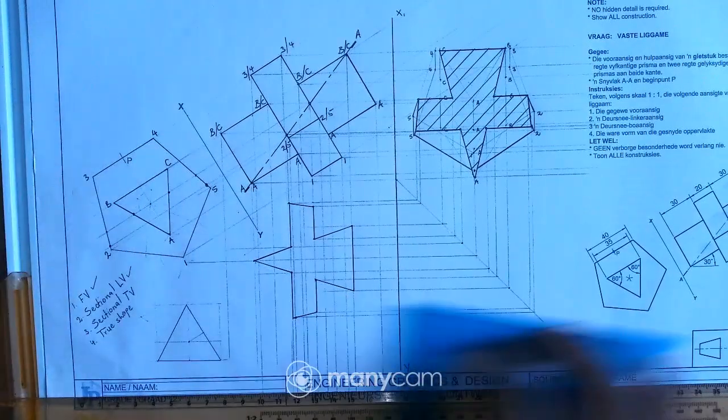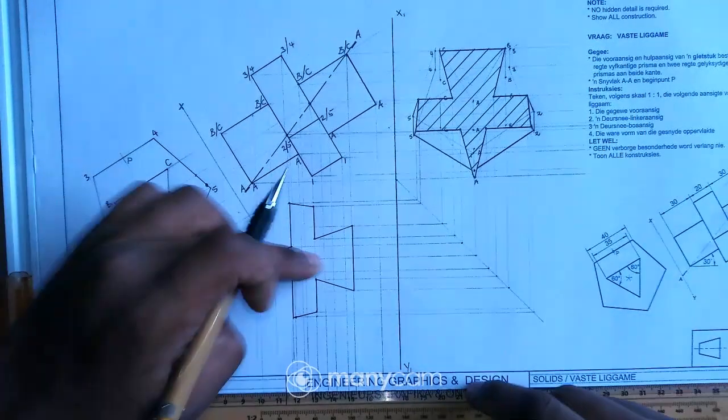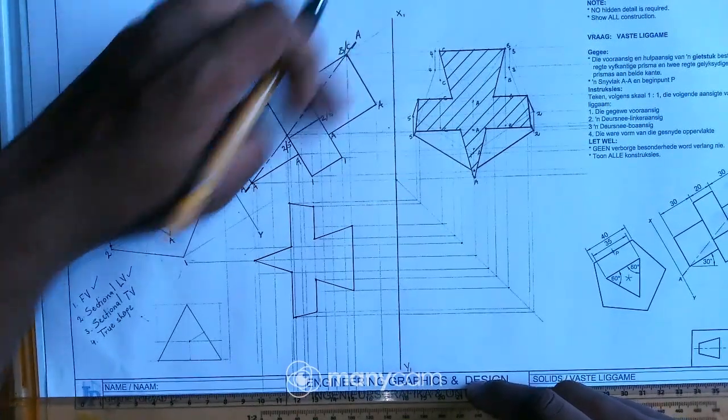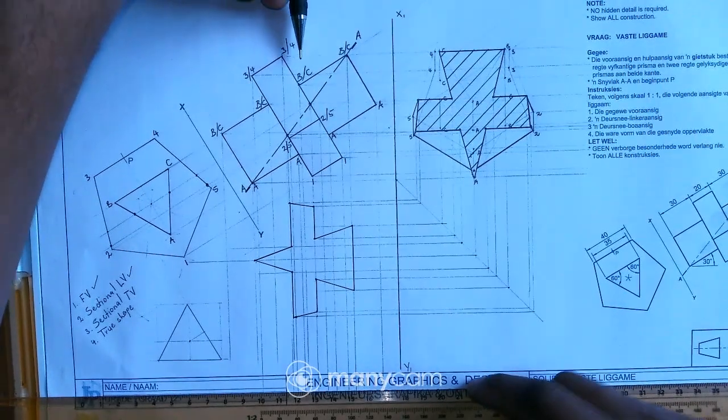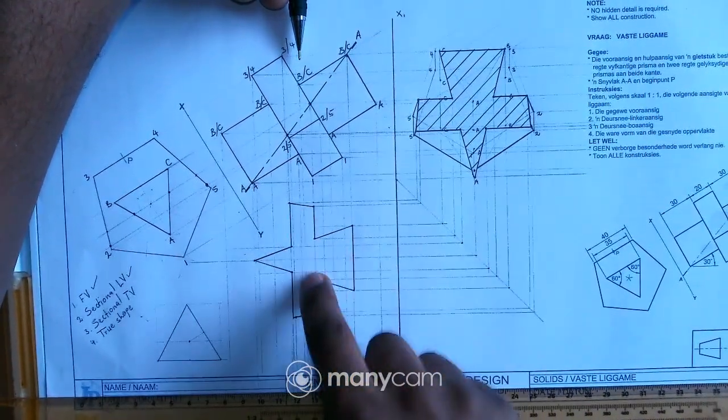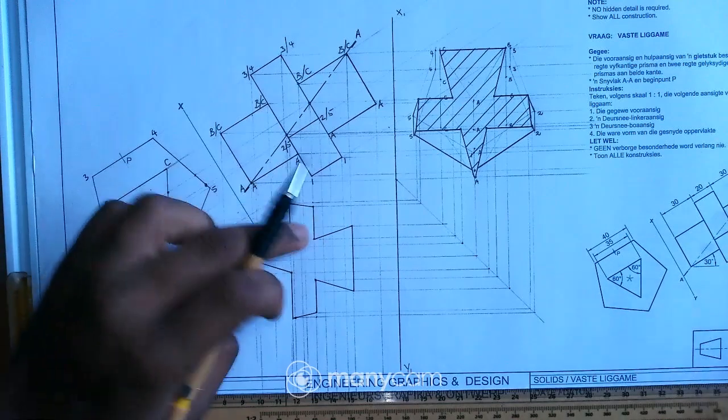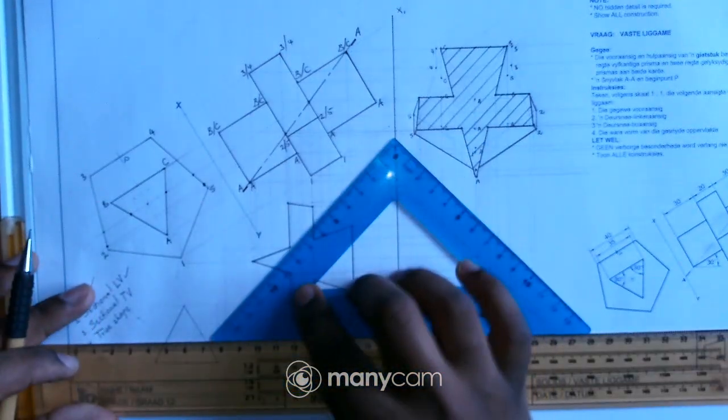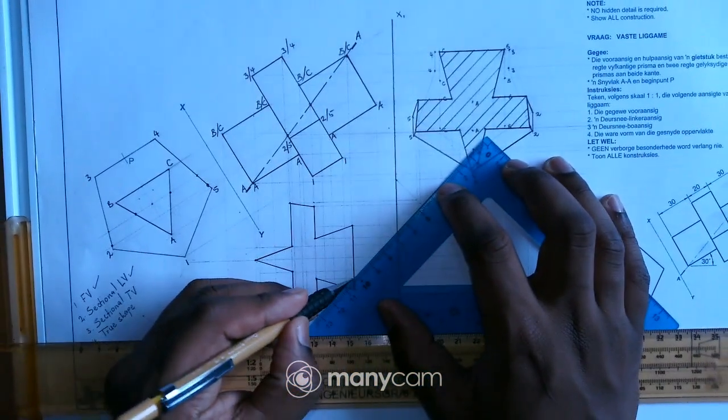Like that. So this is the cut surface for this object looking from the top. So you'll see the cut surface like this. So now I can hatch the surface. So just hatch it there.